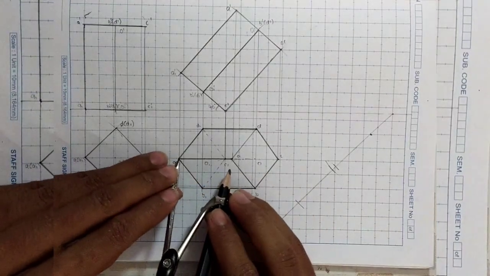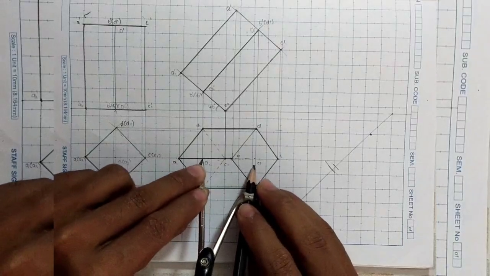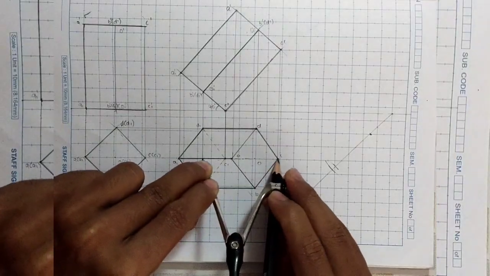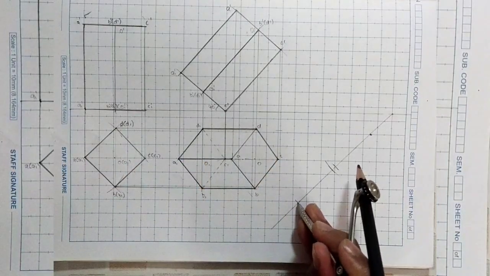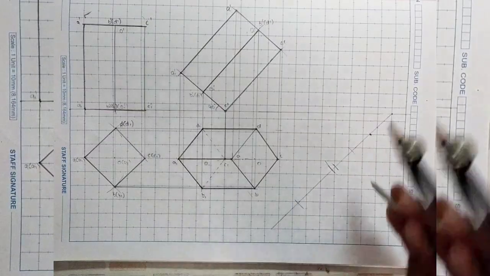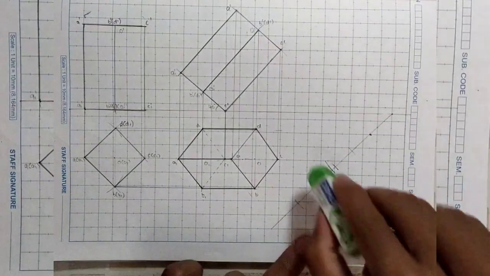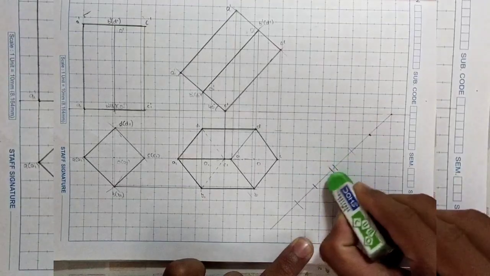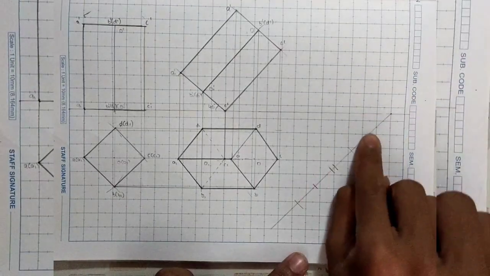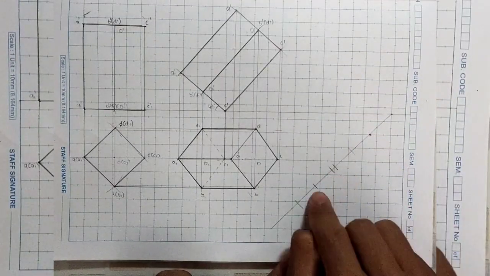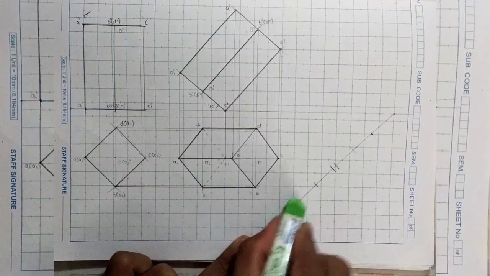Why do I need O? Because I had better take it like this, since a small compass is a problem. So this is O, this is O1. Now you see here I got all my 6 points, C, O, A, C1, O1, A1. I don't want this extra.